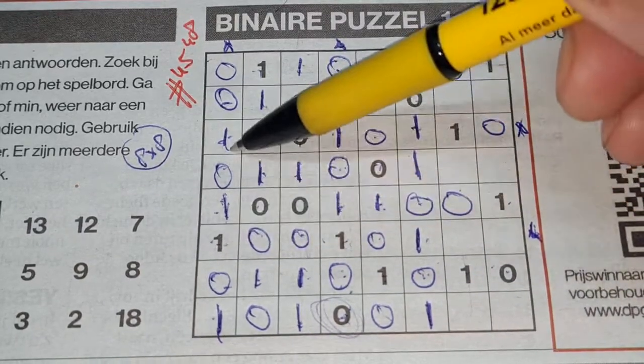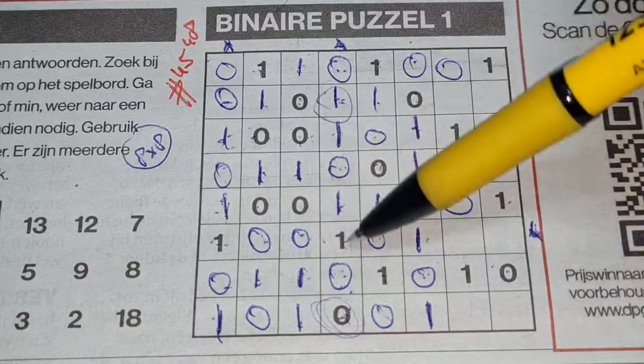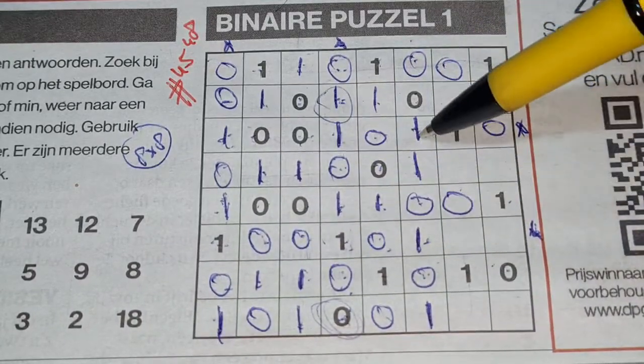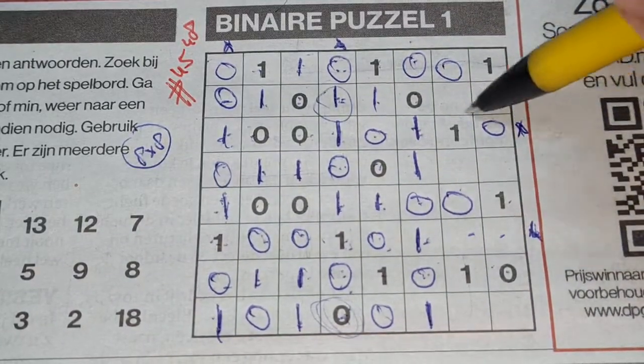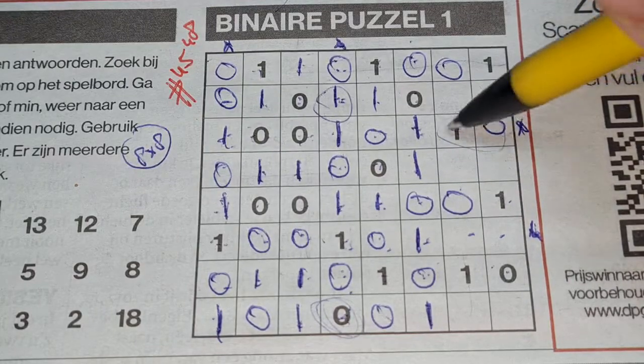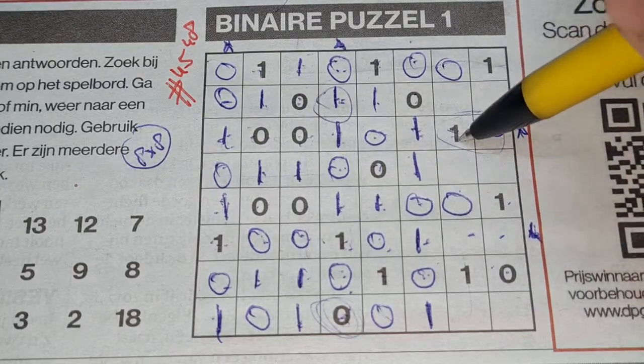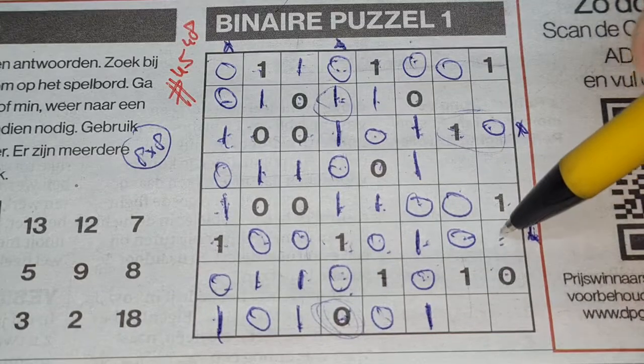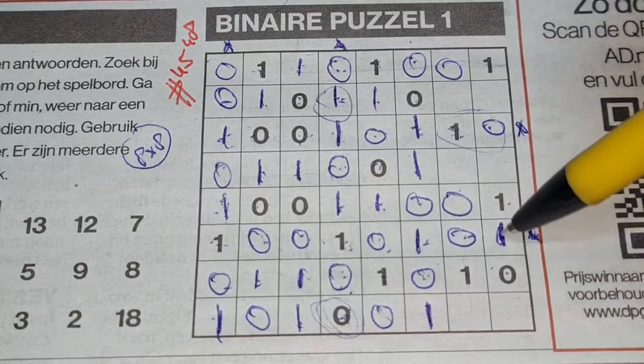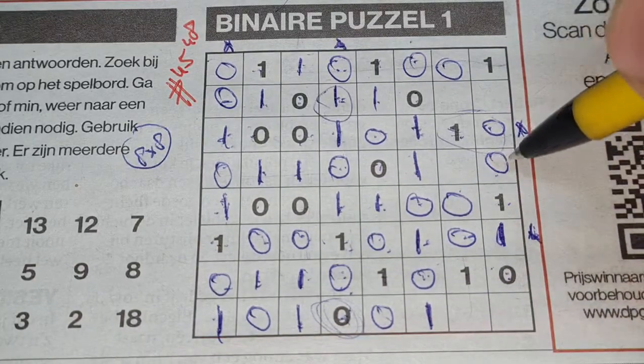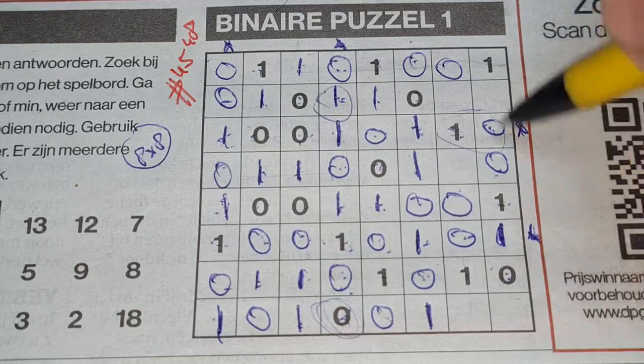Alright. 1 1 0 0 0 0 1 1 0 0 1 1. Empty box. So we need to switch those 2 digits. We have a 1 here, this should be an O. We have an O here, this should be a 1. Double 1, here no, there no. Double O, here 1, there 1.